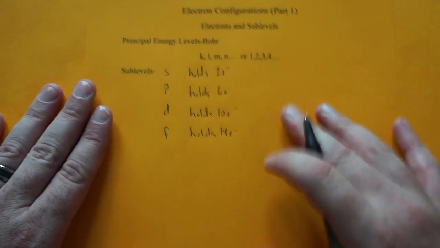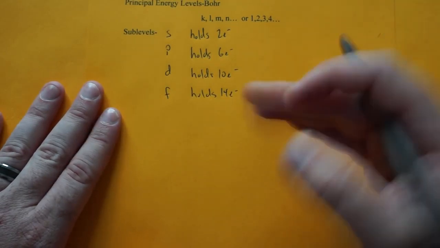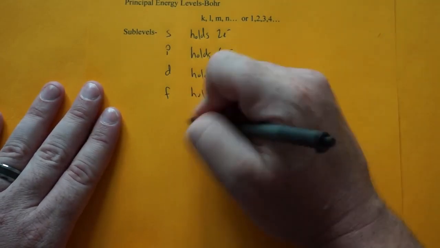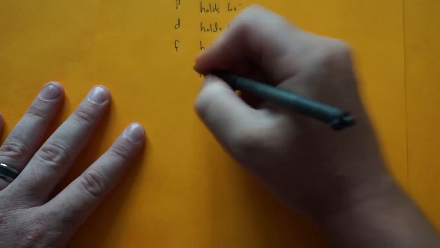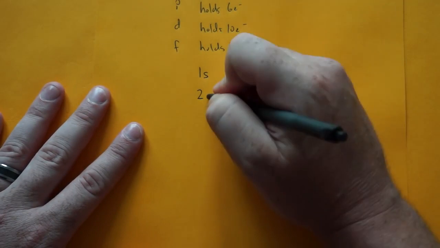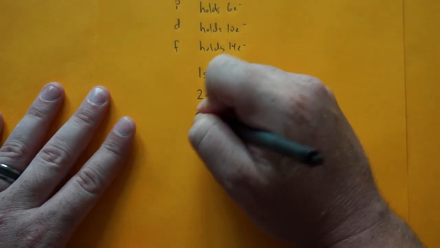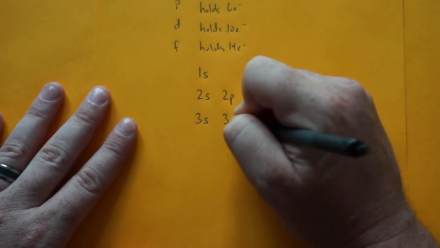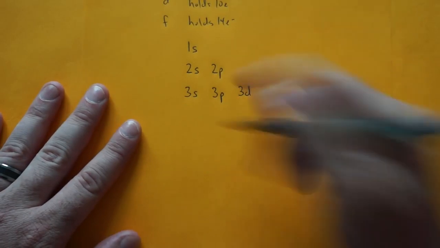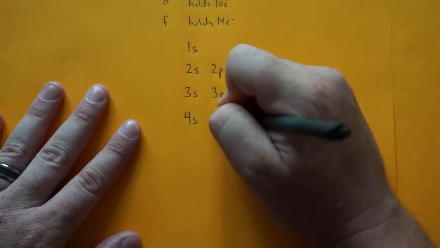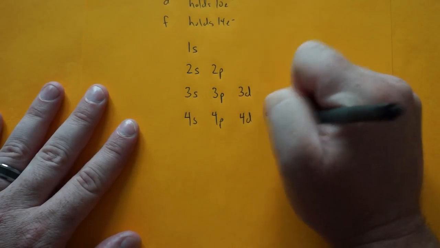The rule for energy levels: the number of the energy level is how many sublevels it has. So if I am in the first energy level, I'm allowed 1 sublevel, and that's going to be S. Now if I'm in the second energy level, I'm allowed 2 sublevels. So I'm going to take an S and a P. Third energy level is allowed to have 3: 3S, 3P, and a 3D sublevel. The fourth energy level is allowed 4: 4S, 4P, 4D, and the 4F sublevel.